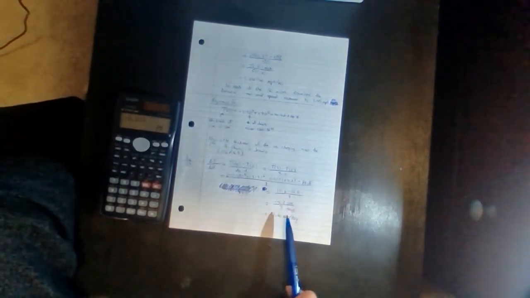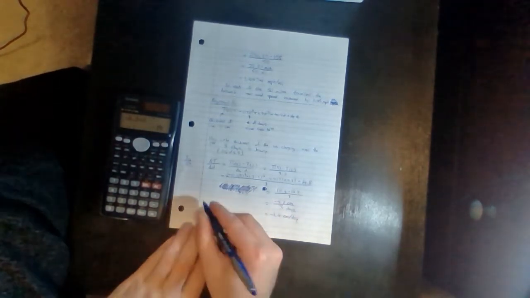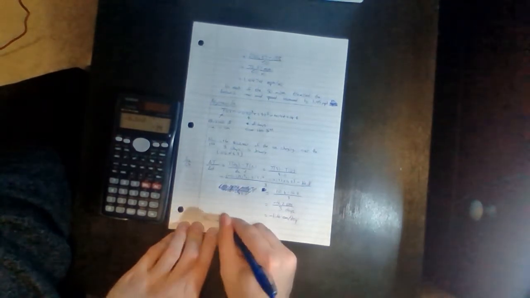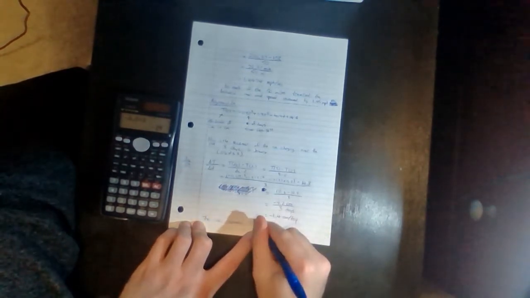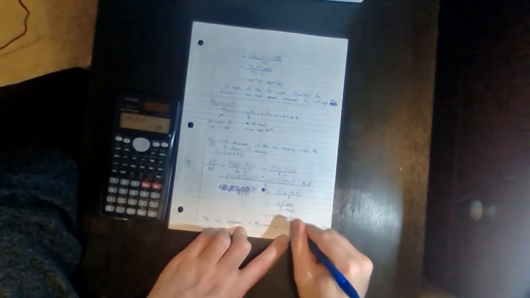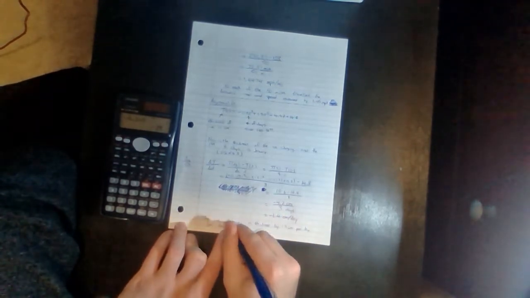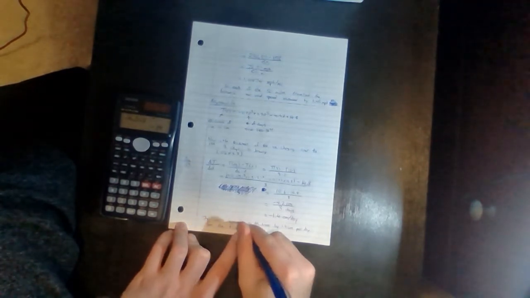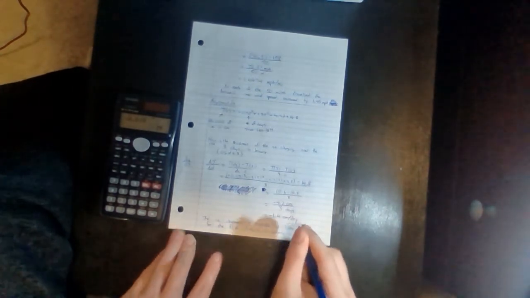So for the first 3 days in January, the ice is decreasing because we have a negative rate of change. The ice decreases in thickness by 1.4 centimeters per day for the first 3 days in January. And again, this is on average for those 3 days.